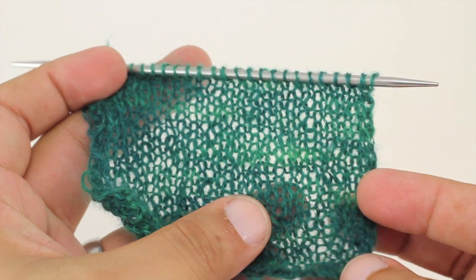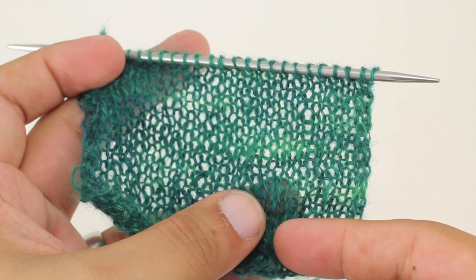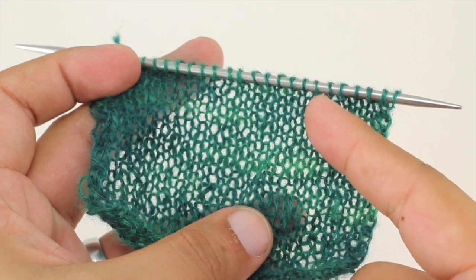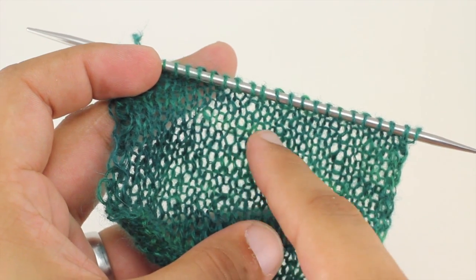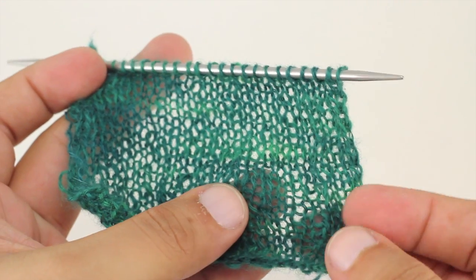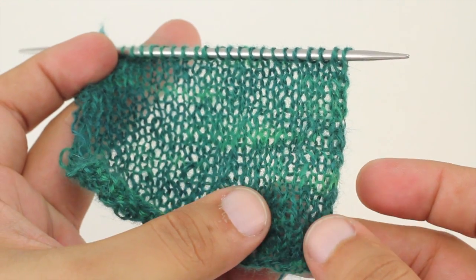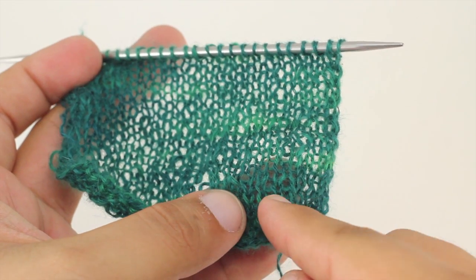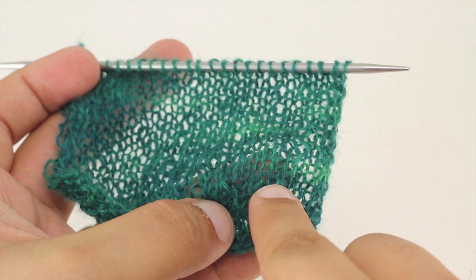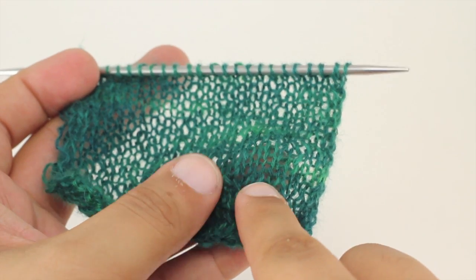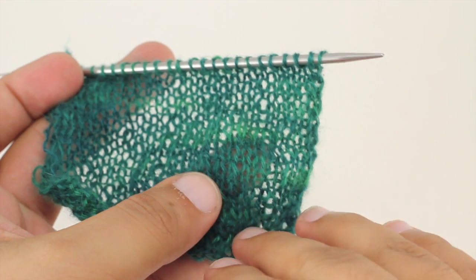Stockinette fabric is made up of what are basically these little arrows. Here they look a little bit more like just a bunch of holes. That's because this yarn is a little bit thinner. But we can see down here that we've got these little tiny arrows of stitches. And this is the right side of stockinette fabric.